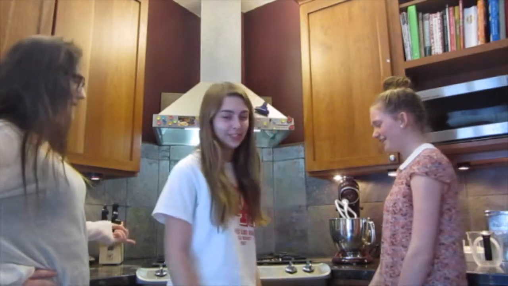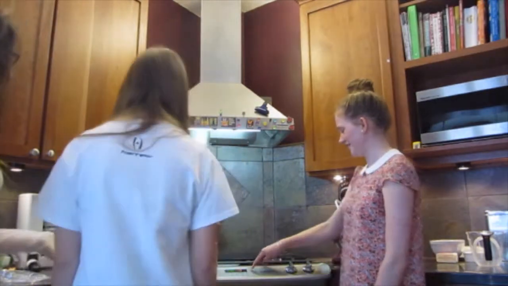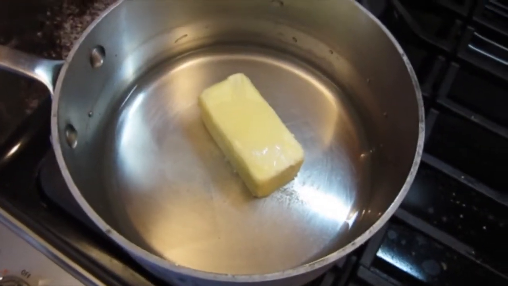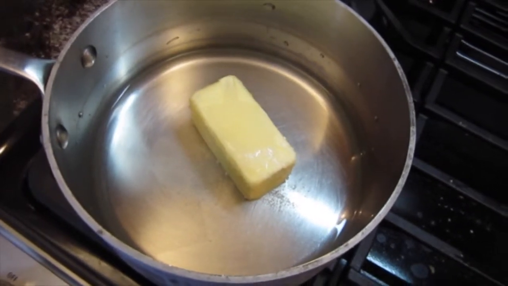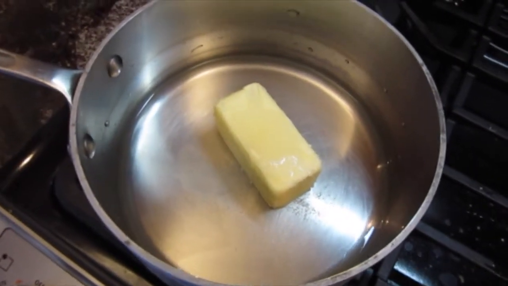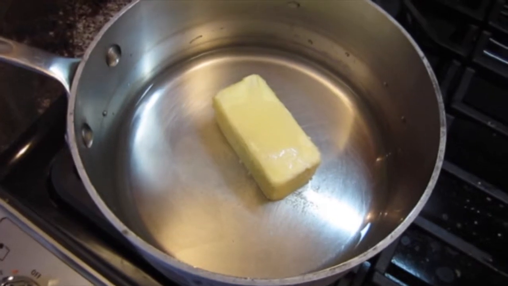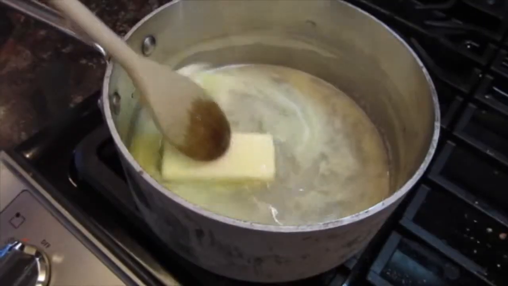So now we start by preheating the oven to 425 degrees Fahrenheit. In a saucepan, we have added 1 1/2 teaspoons of sugar, 1 cup of water, 1 stick of butter, and half a teaspoon of salt.